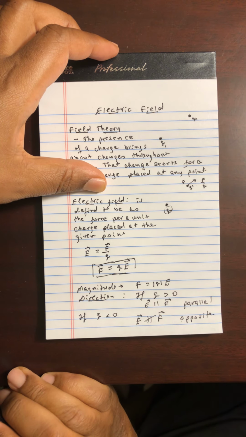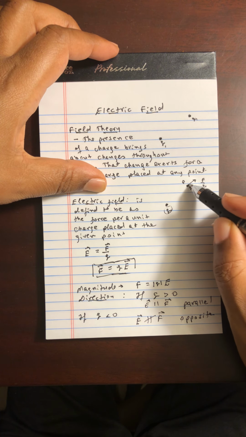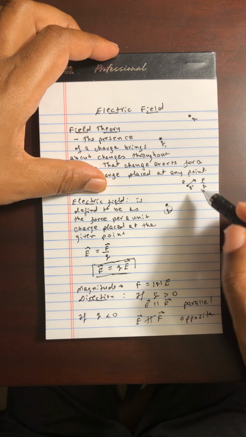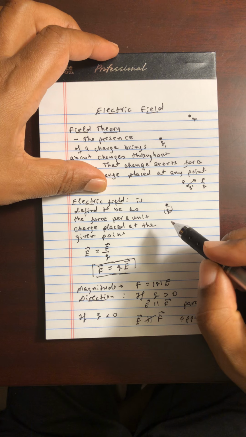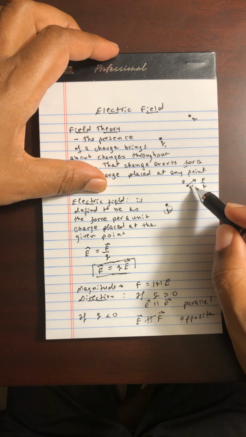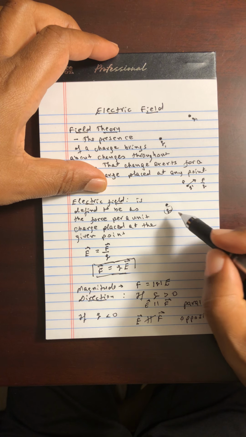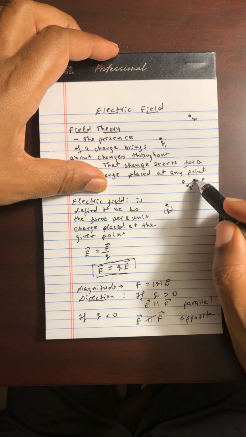If you want to find the direction and magnitude of a certain electric field at a given point, the best thing to do is put a positive test charge at that location. If this charge is positive, then the electric field and the force will have the same direction. So if the source charge is positive, we know the force will be this way because they're going to repel each other.